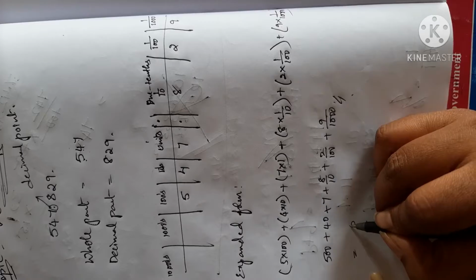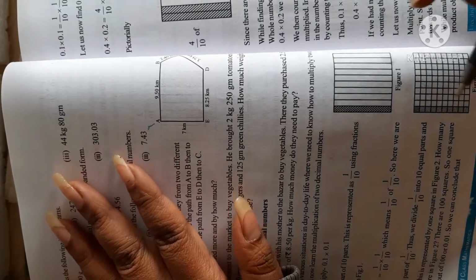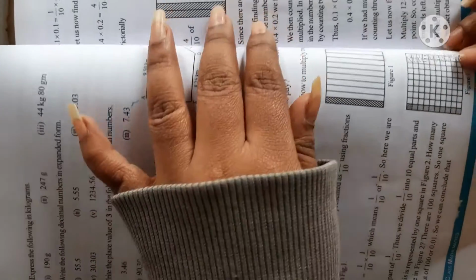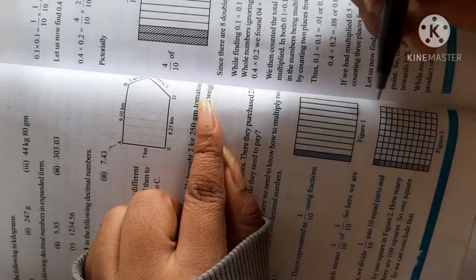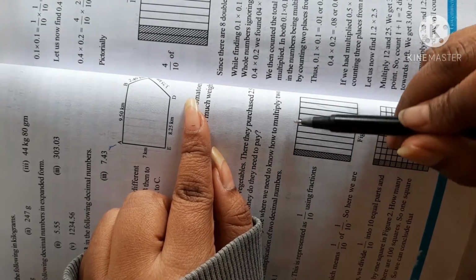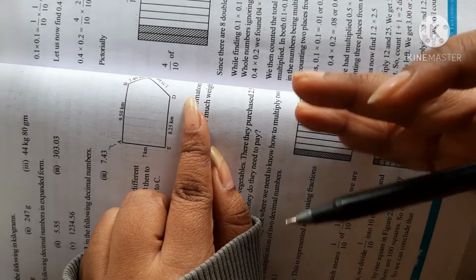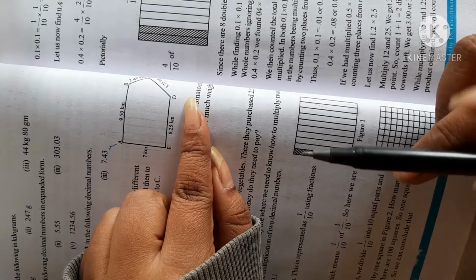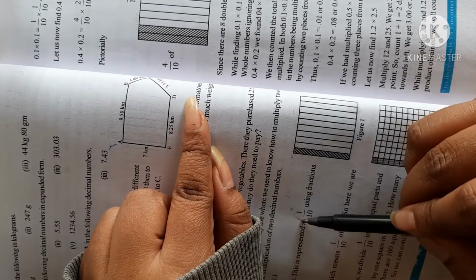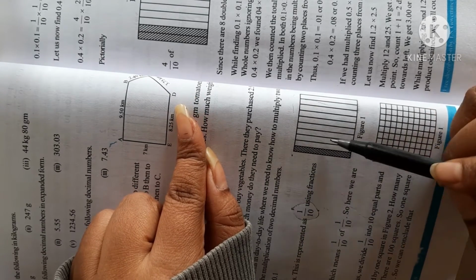Standard form will be 547.829. If you see it pictorially, with a diagram, if I explain, this is one biscuit. Now 10 people are there, so you are making 10 pieces, and you are selecting only one, so this indicates 1/10. Listen, this is 1/10.